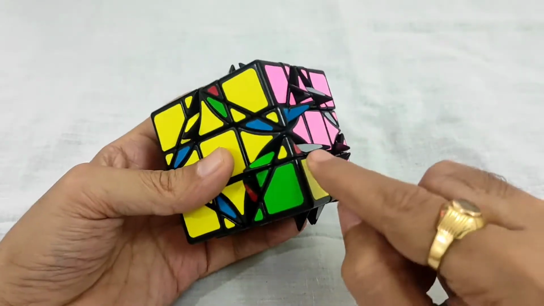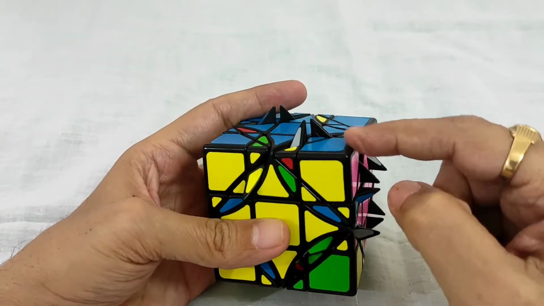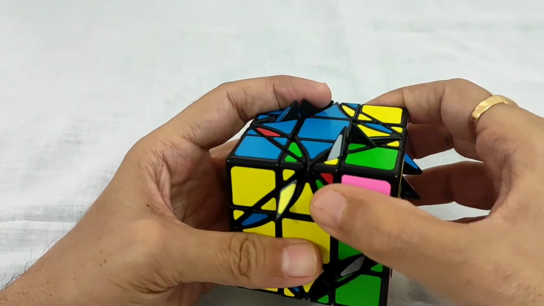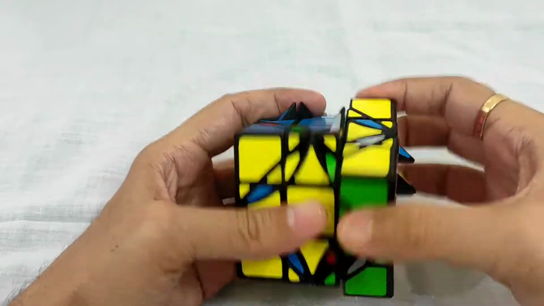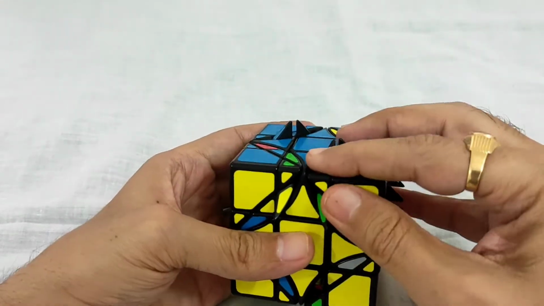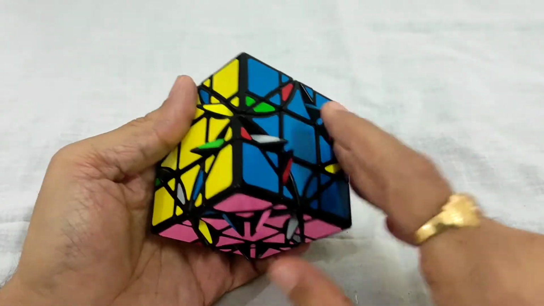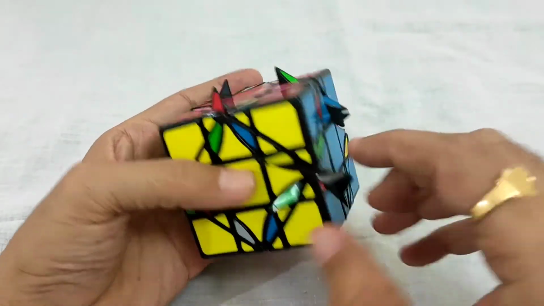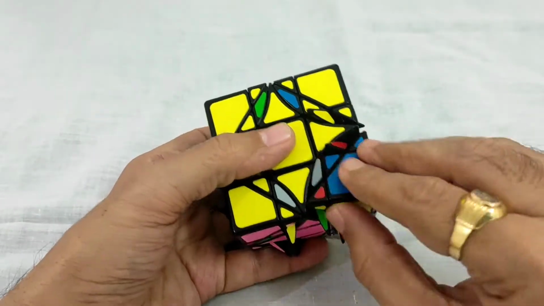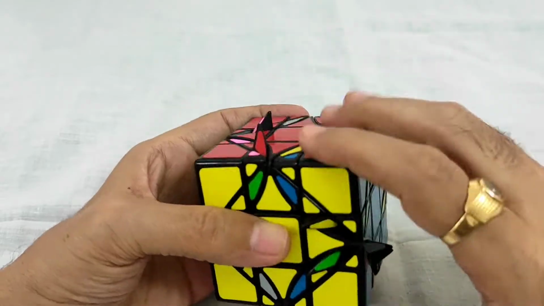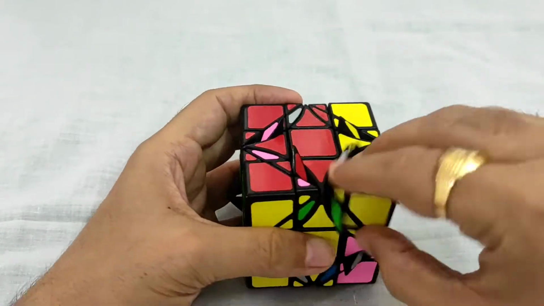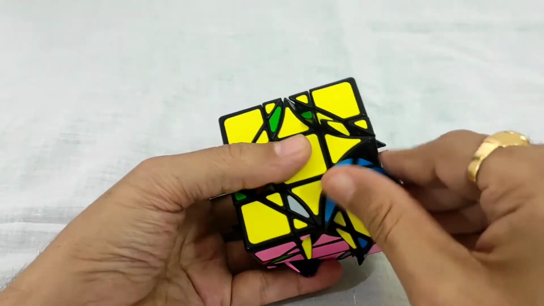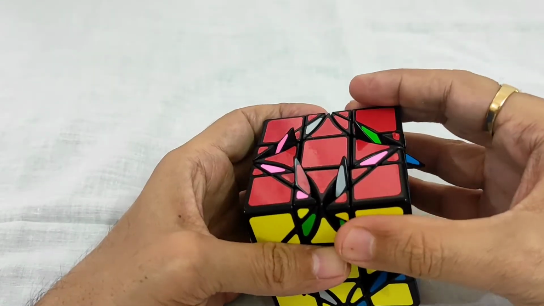So we'll keep it on the right side and we'll bring it here and we'll replace it with this. So up, we'll place it over here, back, and it is into this position. So now we can see this yellow and red is here, which we can replace with this. Okay, so this yellow and red needs to be placed here. So up, place it over here, back, and now we can see this is placed properly.